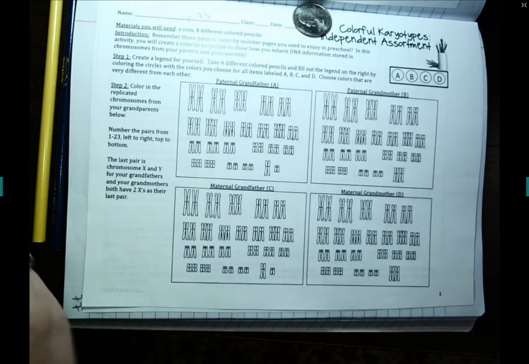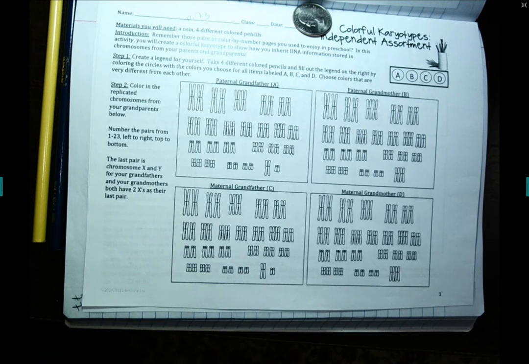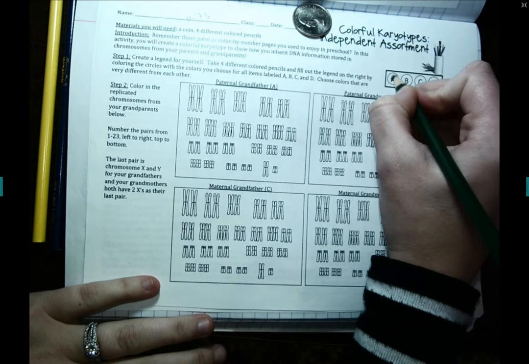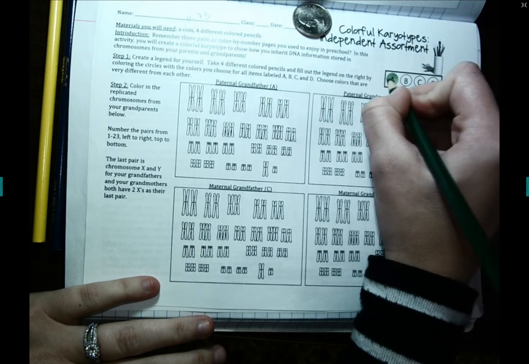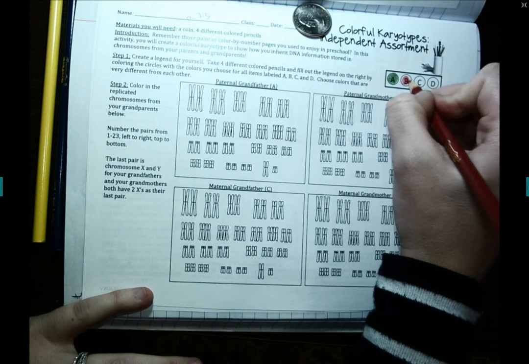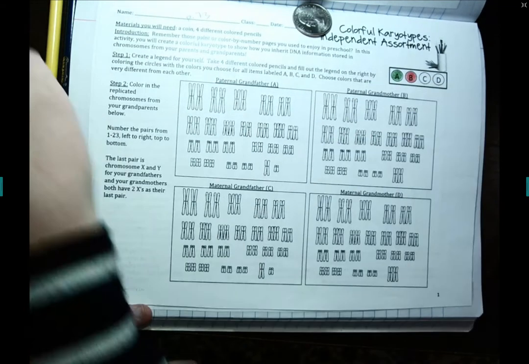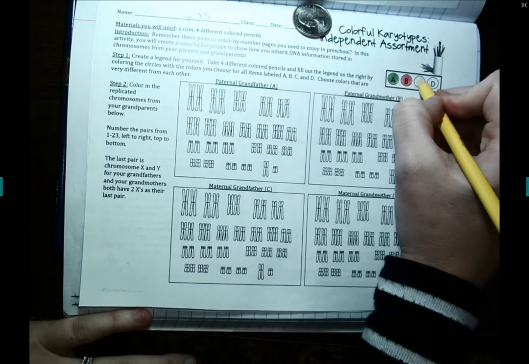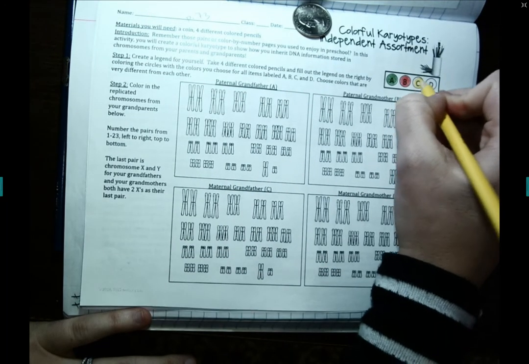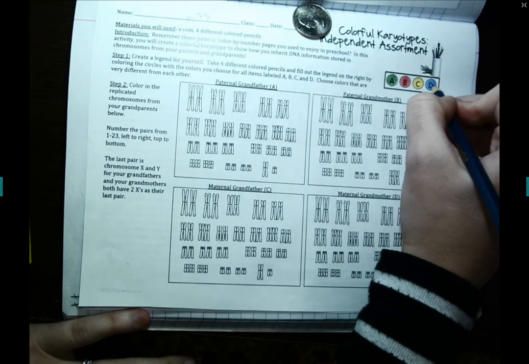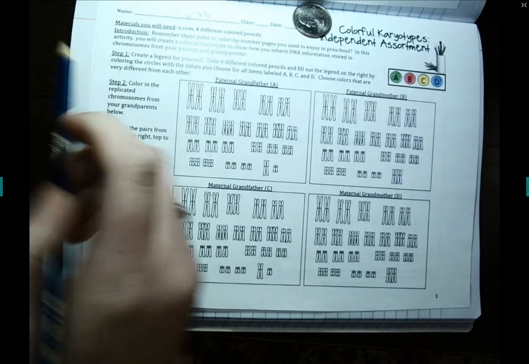Make sure to choose colors that are very different from each other. So that's why I've chosen the blue, red, green, and yellow. So I'm going to color A green, and I'm making sure I use colored pencils. I could even use highlighters to make it easier for me, but I don't want to use a pen or anything. All right, so A is green, B is red, C is yellow, and then D is going to be blue. There we go. All right, so I've got my legend now, or my key.